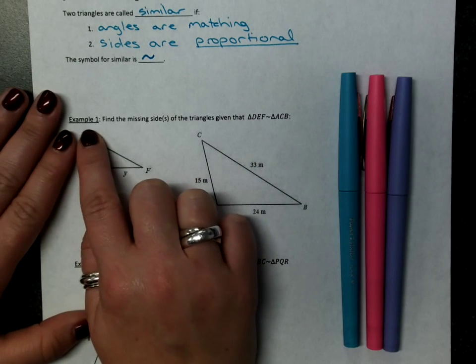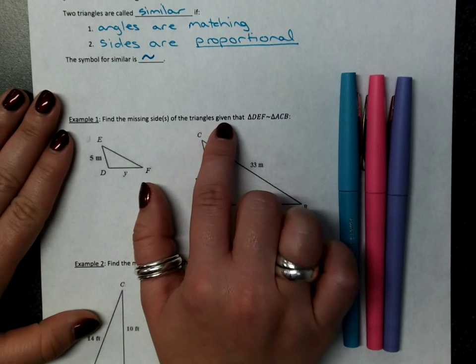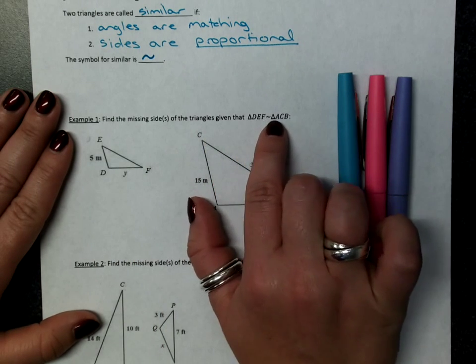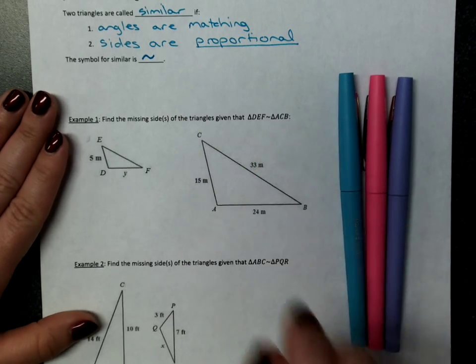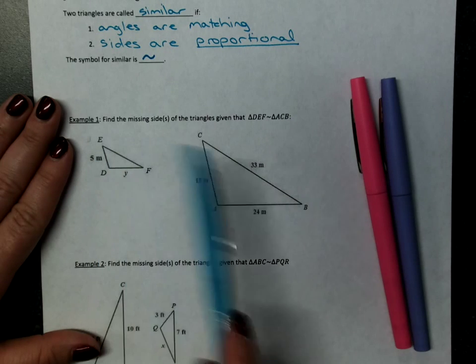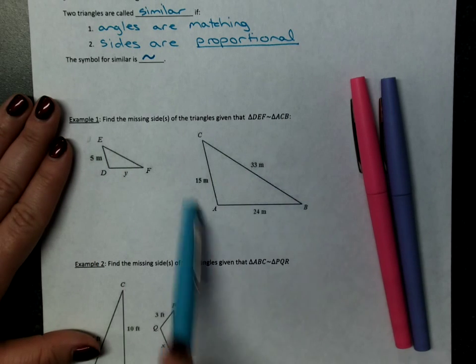So example 1 says, find the missing sides of the triangle given that triangle DEF is similar to triangle ACB. DEF is the little triangle, ACB is the big triangle.